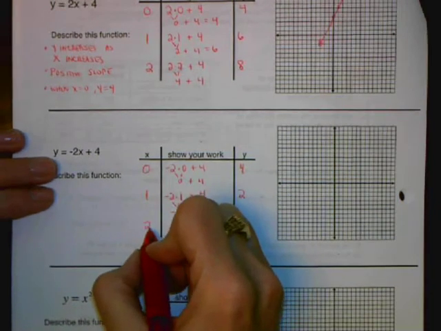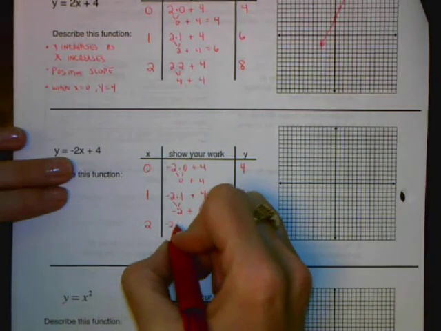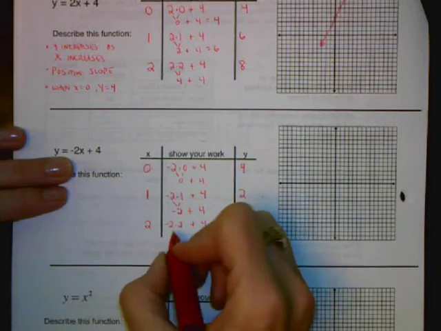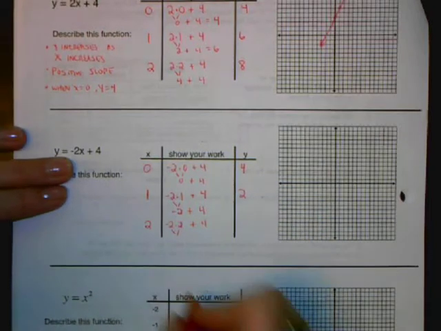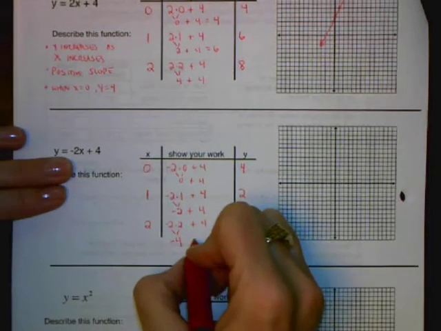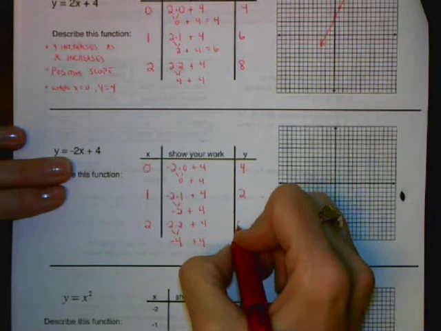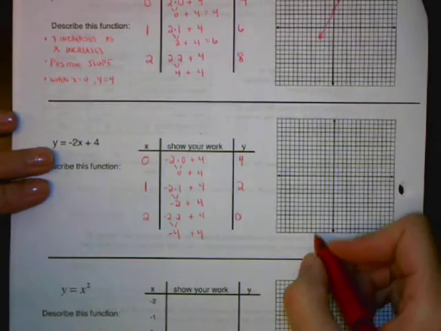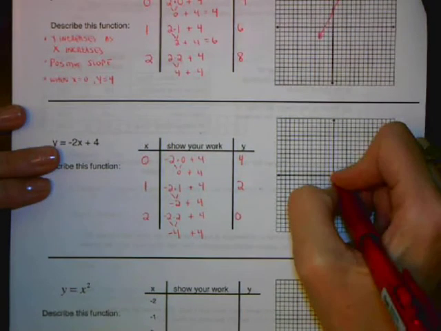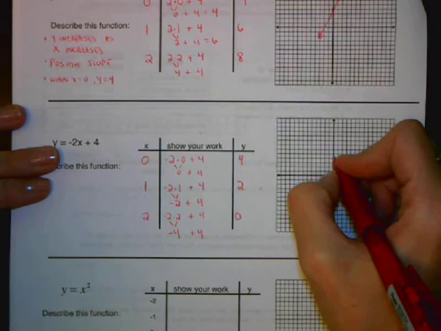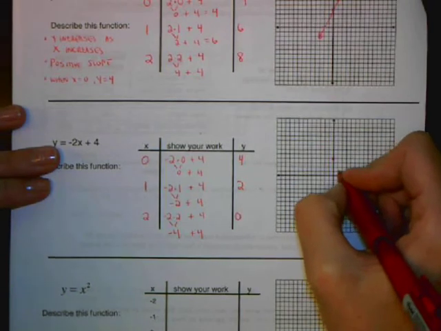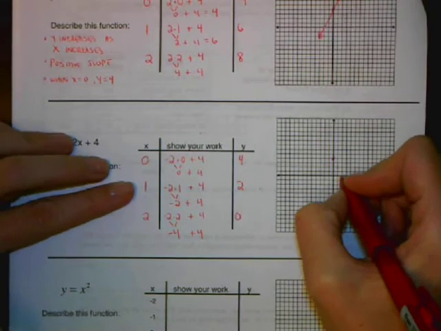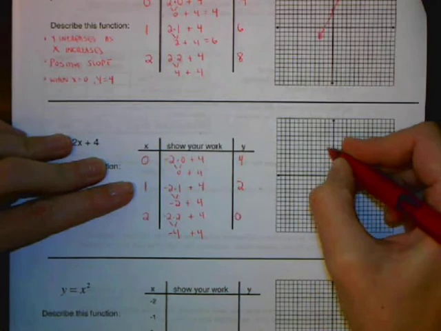When x is 2, negative 2 times positive 2 plus 4. Negative 2 times positive 2 is negative 4 plus 4. Those add up to 0. And again, we can graph these points. 0, 1, 2, 3, 4 is there. 1, 1, 2 is the next point. 1, 2, 0 is right there.